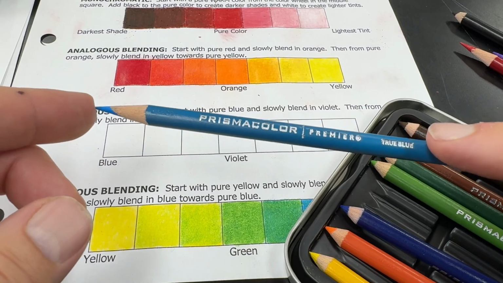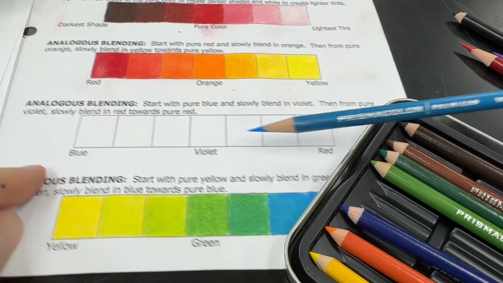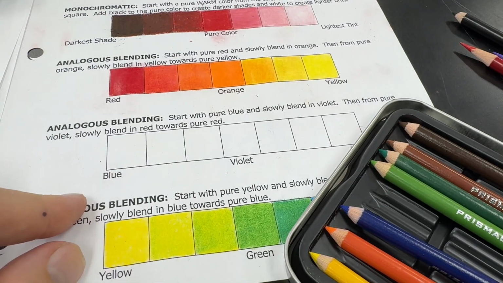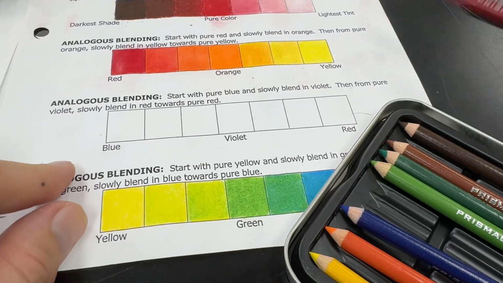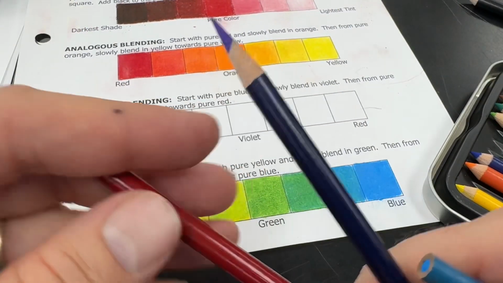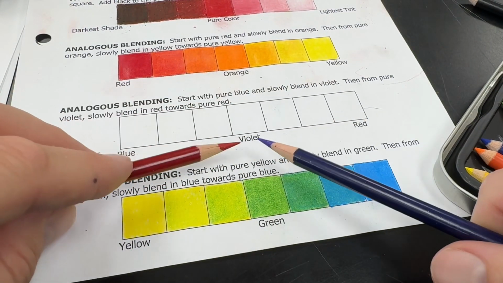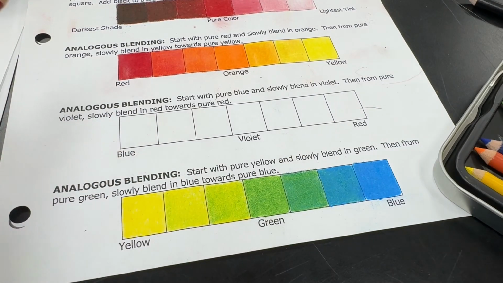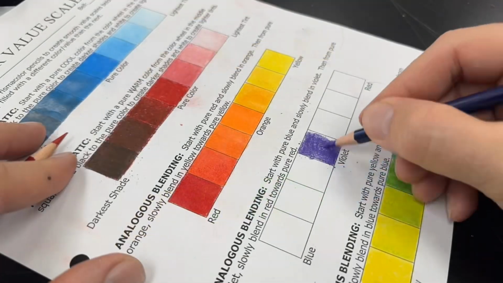pencils. So I'm gonna start with the true blue, the violet, to the red, and I'll show you that in fast motion as well. And I'm gonna work on from here and there towards the middle. So here we go.